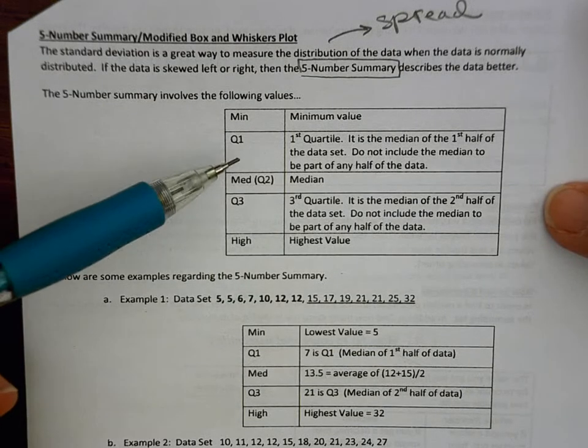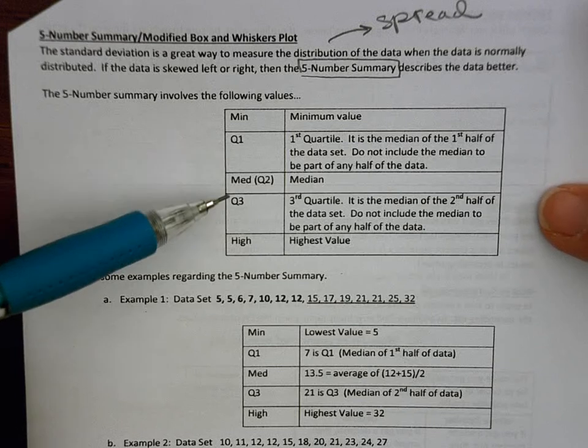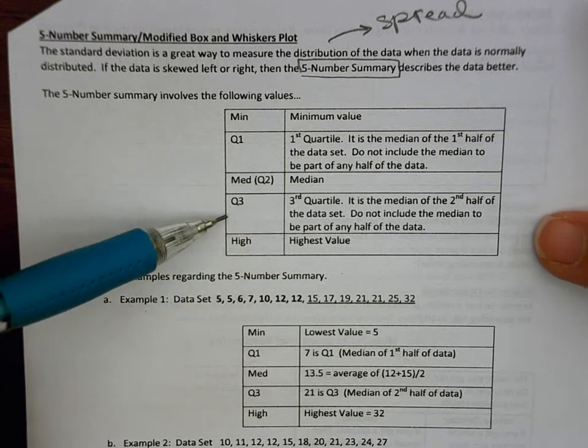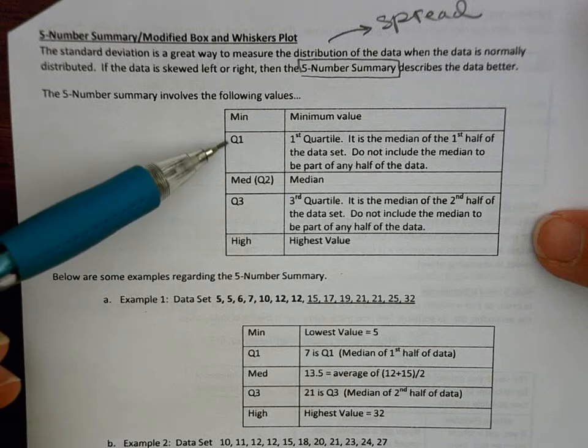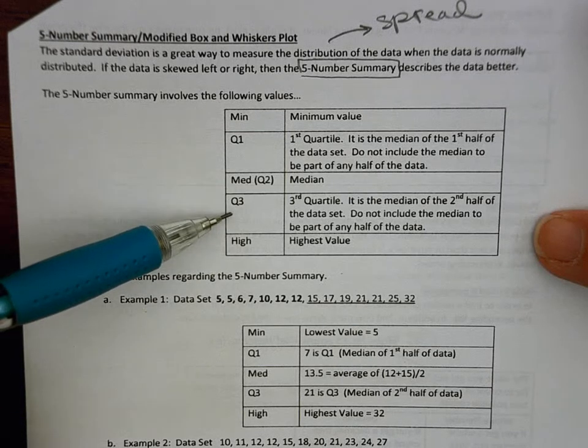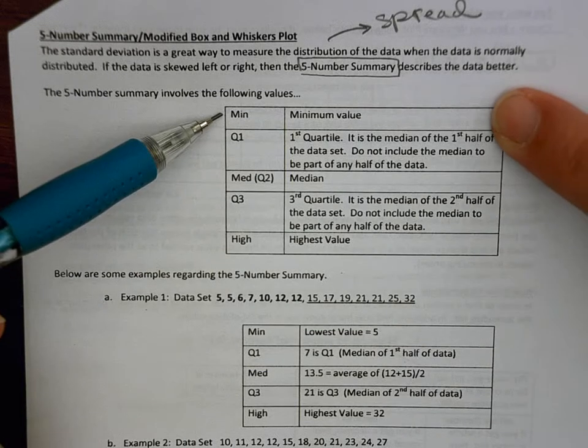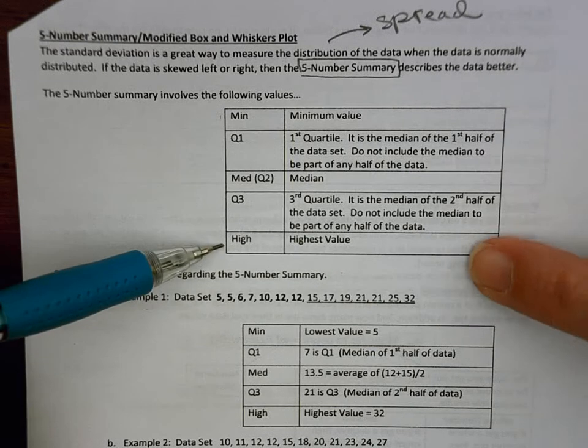It involves what's called the first quartile, the median, which is also called the second quartile, the third quartile, okay, so these 3 quartiles, the first, the middle, and the third, and it includes the lowest value, or minimum value, and then the highest value, or maximum value.